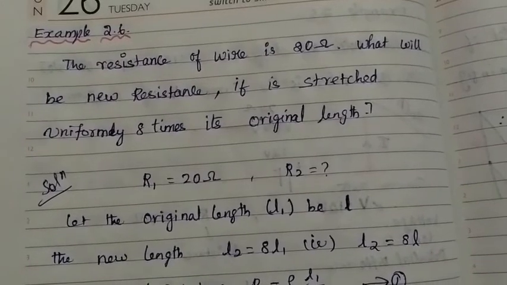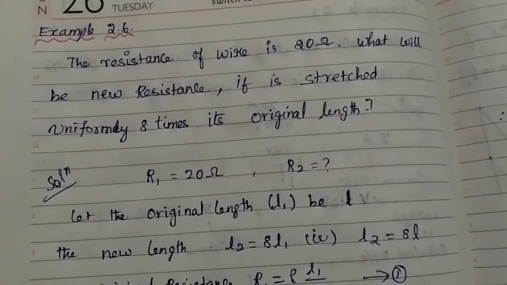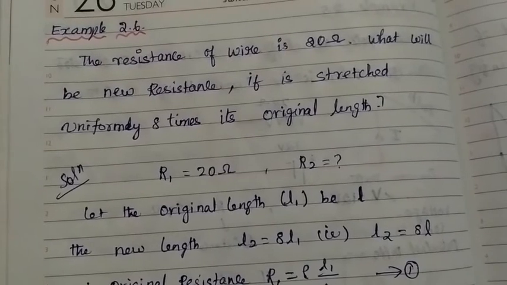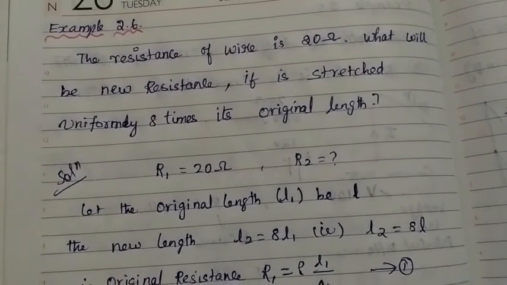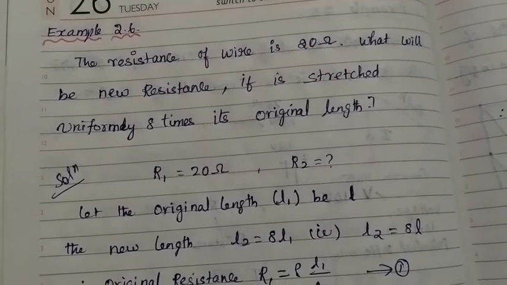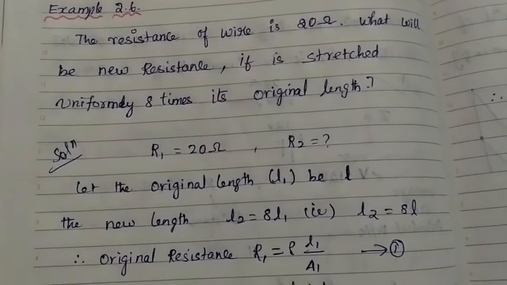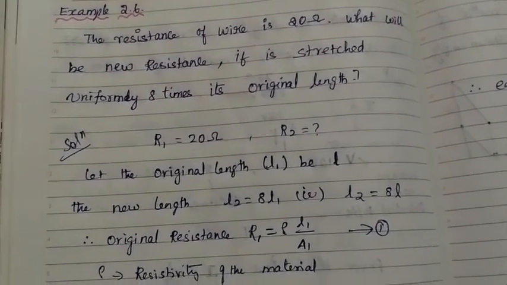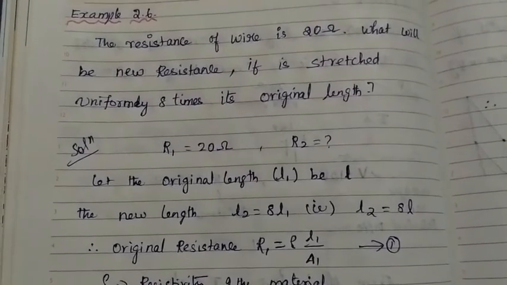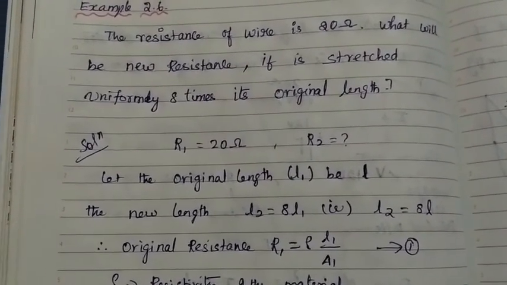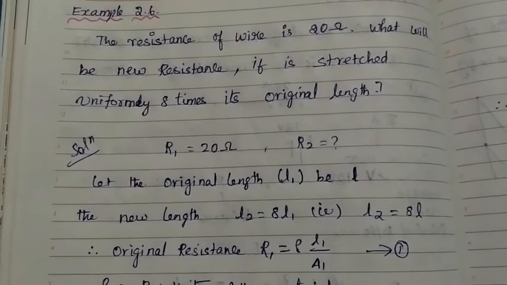So next sum, example 2.6. The resistance of the wire is 20 ohm. That will be a new resistance if the wire is stretched uniformly 8 times its original length. So this is the question. Solution: the first resistance R1 is equal to 20 ohm. The stretched wire has a new resistance.